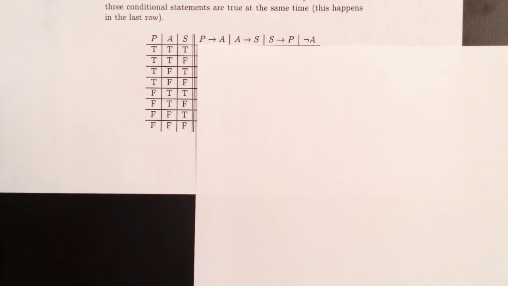There they are in my quote-unquote standard order. I need to know, are any of those 8 rows going to result in all 4 sentences being true? Because really, this is a giant and. I need this true, and this, and this, and this for my specification to all work.